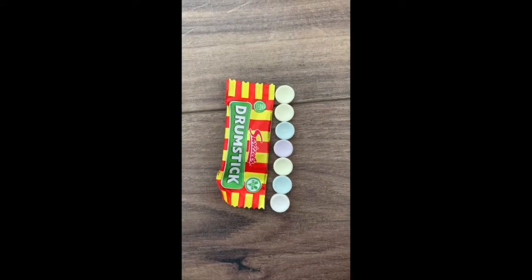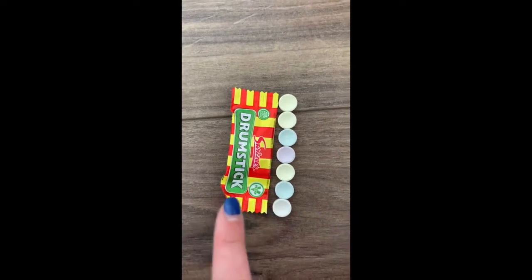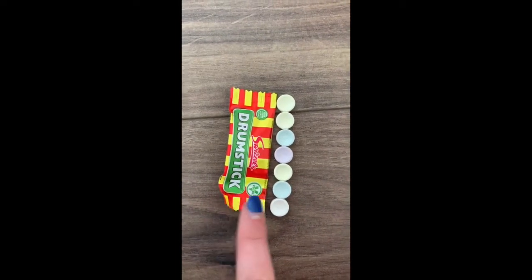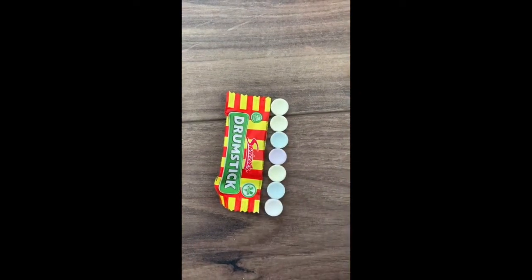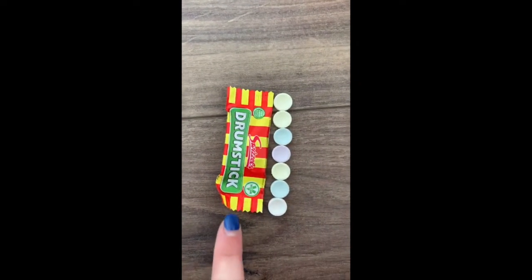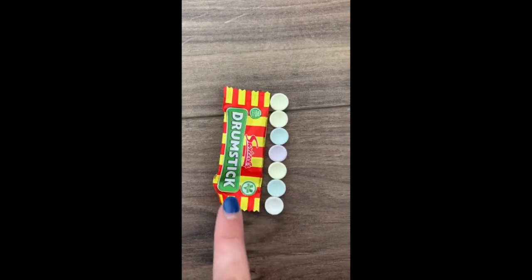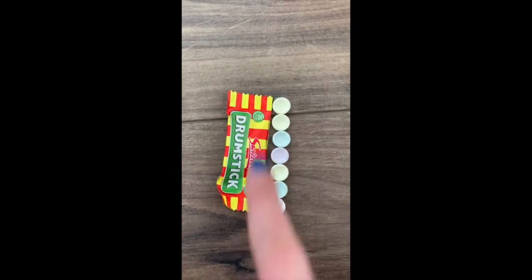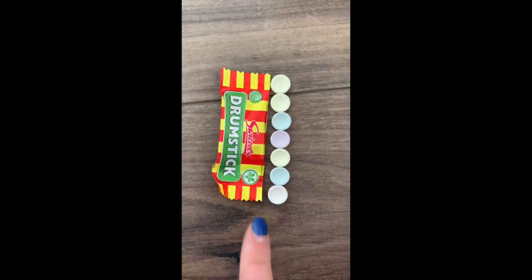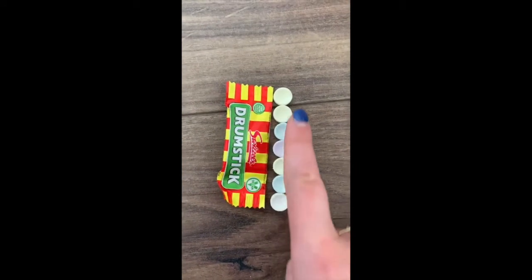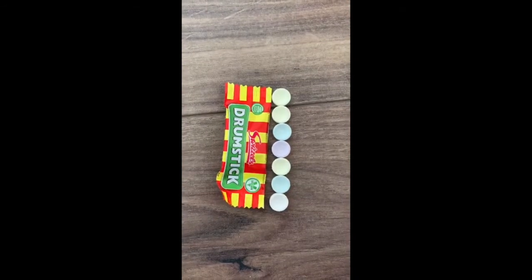Here we can still see something that is equivalent. One drumstick is equivalent to 7 pastils because the length of these 7 pastils is exactly the same as the length of this drumstick. So they are equivalent because they are still exactly the same. The width is different, they are not equivalent, but in length, the length of the drumstick is equivalent to the length of 7 pastils. So all you need to remember is that equivalent means exactly the same.